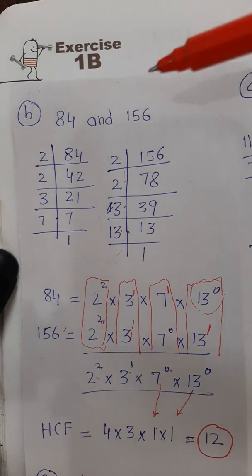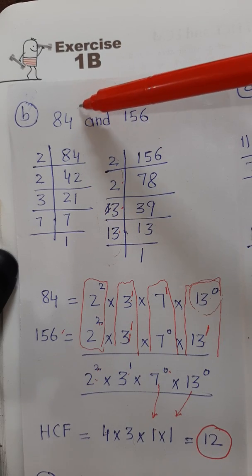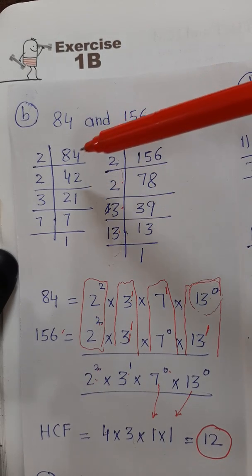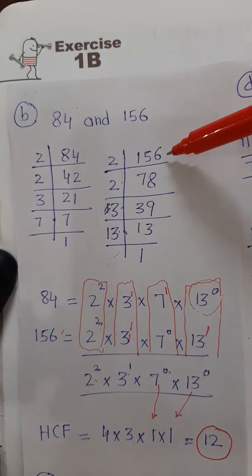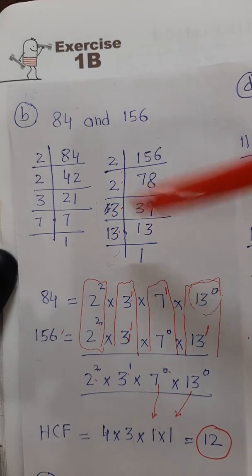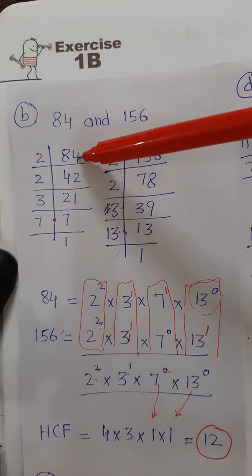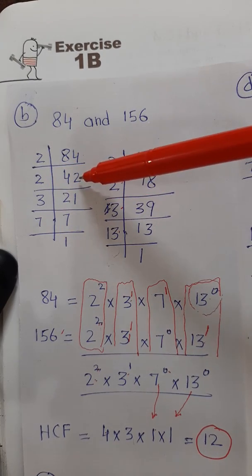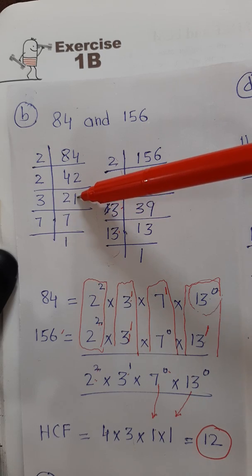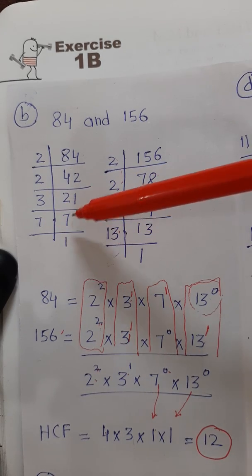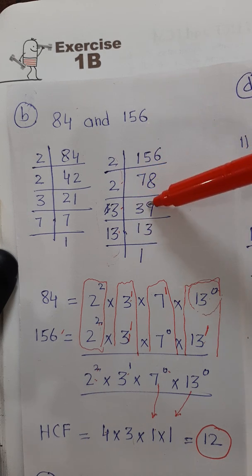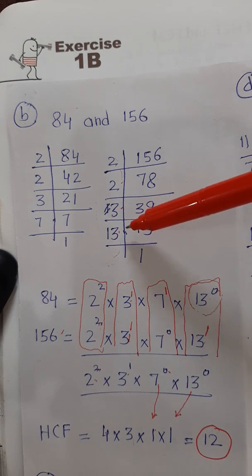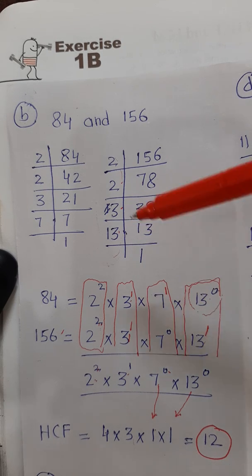Now in part B, you have to find the HCF of 84 and 156. The prime factorization of 84 is done over here, and the prime factorization of 156 is over here. 2 42s are 84, 2 21s are 42, 3 7s are 21, 7 ones are 7, while 2 78s are 156, 2 39s are 78, 3 13s are 39, 13 ones are 13.